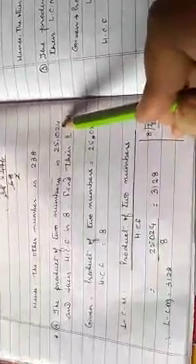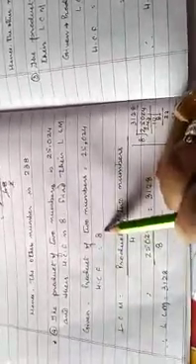Next one: the product of two numbers is 25,024 and the HCF is given as 8. You have to find the LCM. First what we will do, write what is given. Given: product of two numbers, then HCF is given as 8. Then what is the LCM? LCM is product of two numbers by HCF.